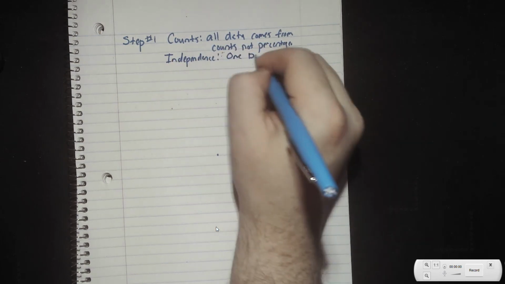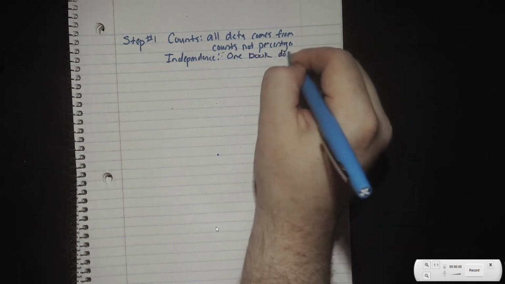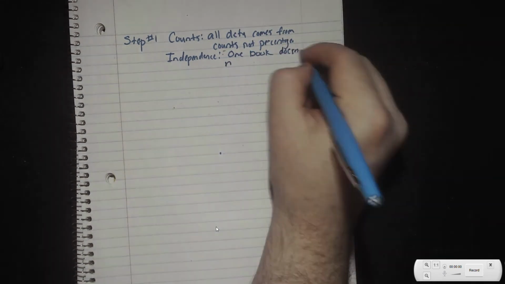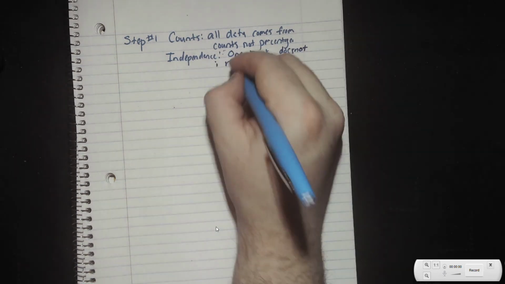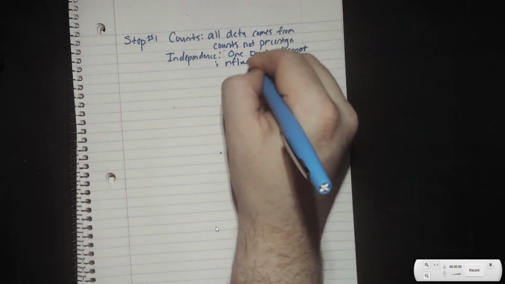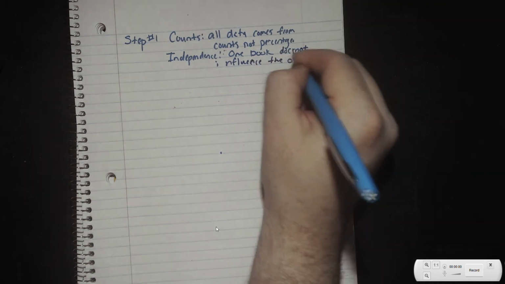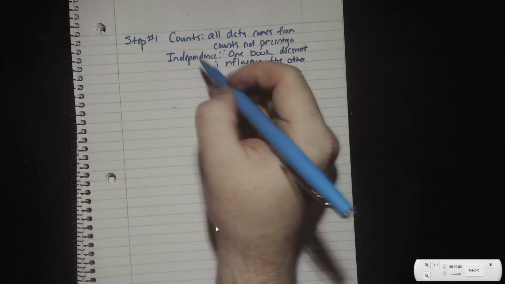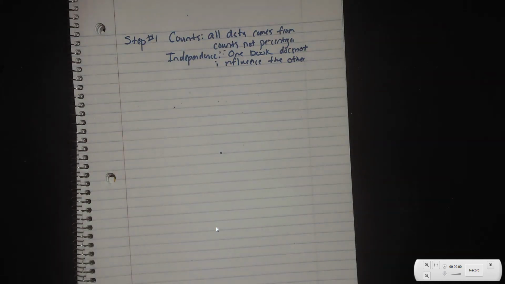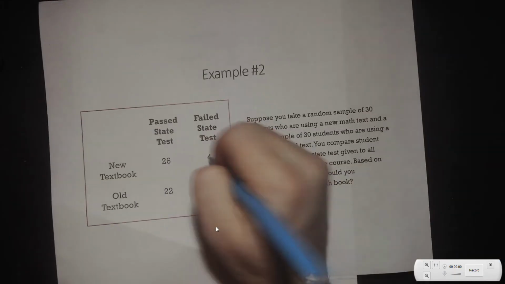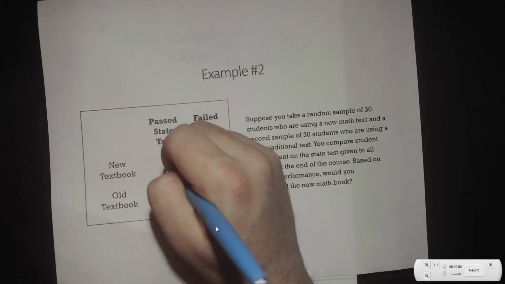One book does not influence the other. And then actually, I'm going to go back real fast, because if I don't fix that, then it's invalid.